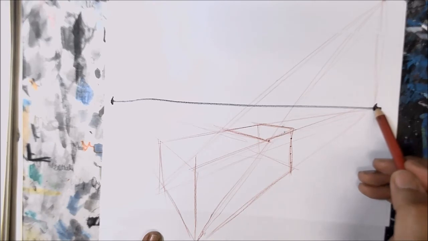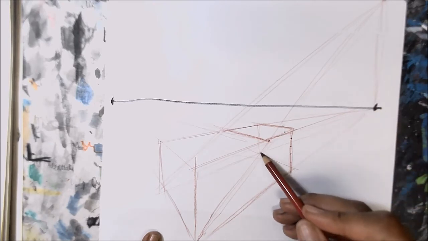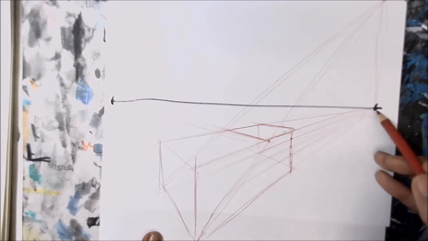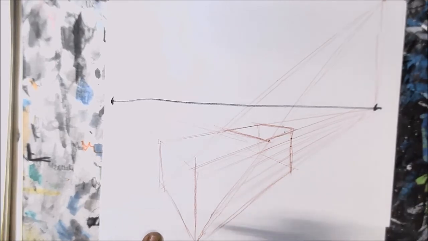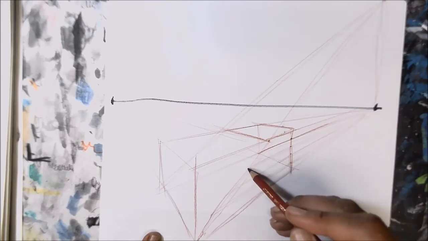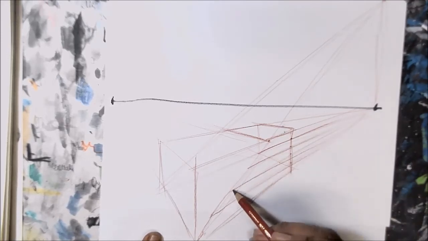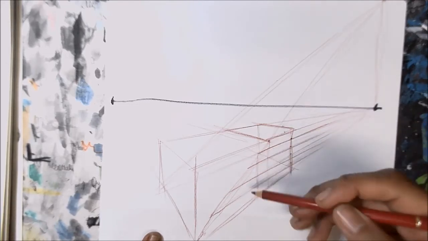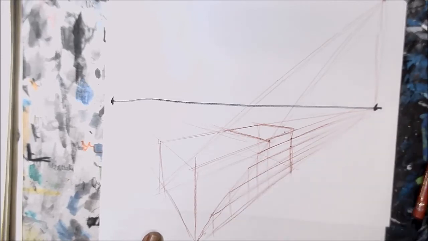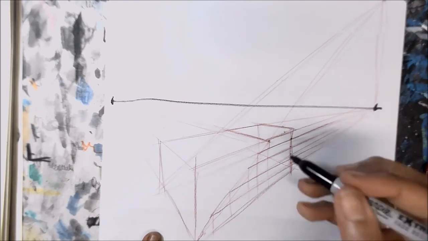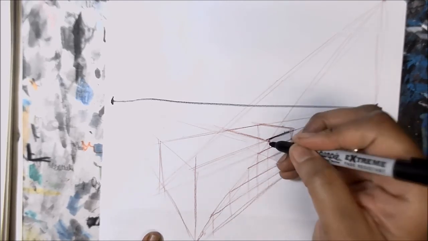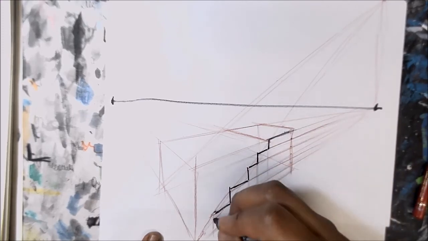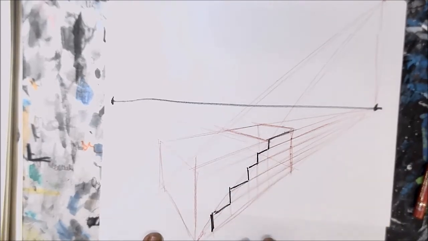Okay, and from this right side vanishing point, you create a connection through those tick marks. Alright, and again, and where it intersects on this diagonal here, alright, you start to see the development, at least from a side view point of view. You start to see the development of your staircase from one side.